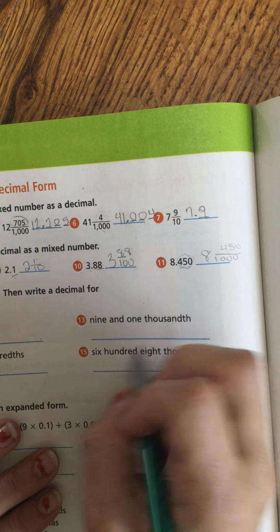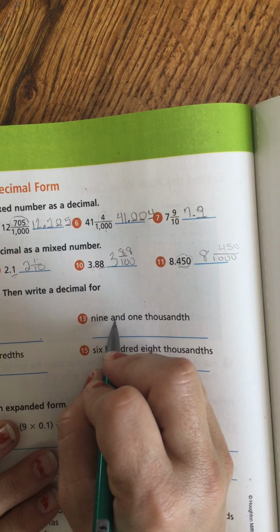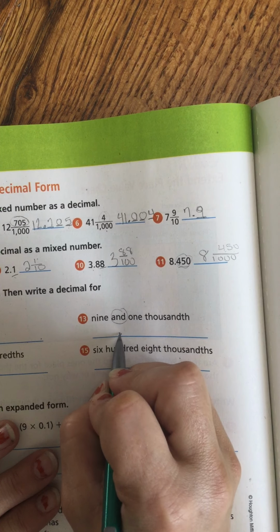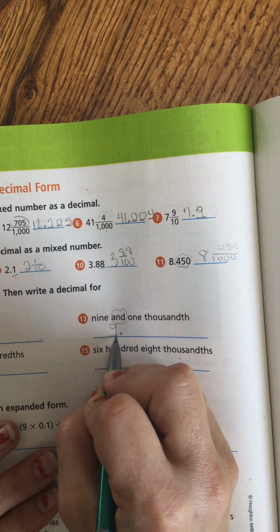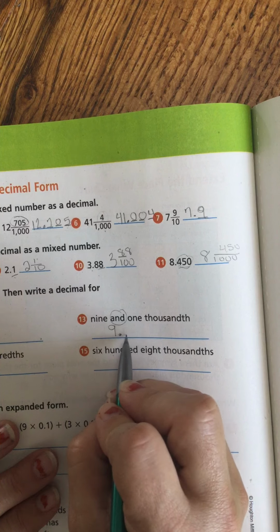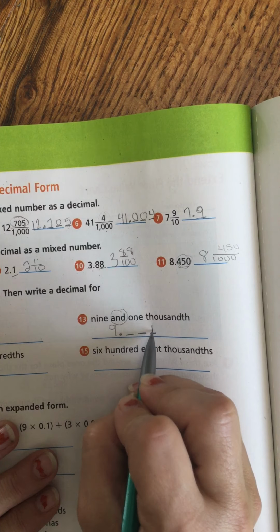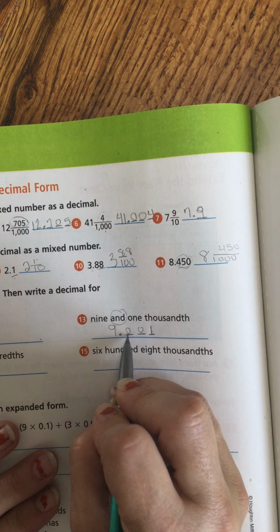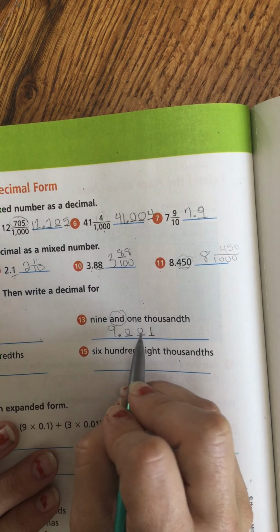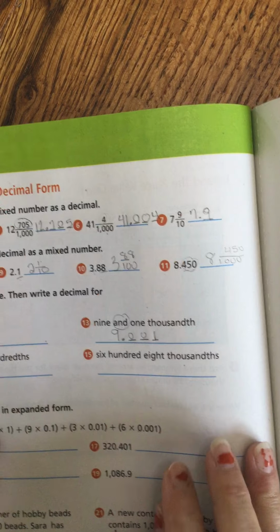9 and 1,000ths. So 9 is, and this is telling me there's a decimal. So there's my decimal, so it's 9 and 1,000ths. So I have to go tens, hundreds, thousands, and it's 1,000ths, so the 1 is going to go there. Because if I put the 1 here, then it would be 100,000ths. We want 1,000ths.